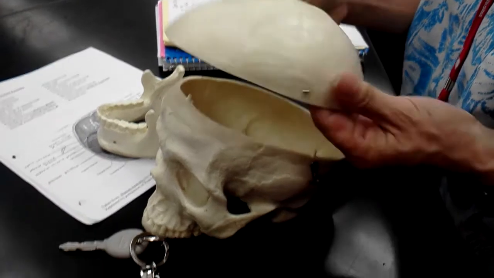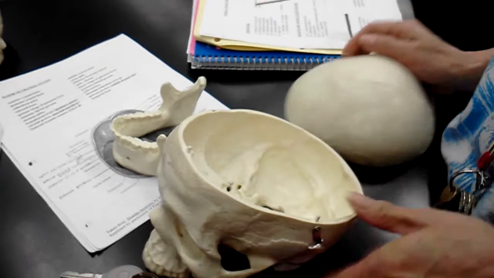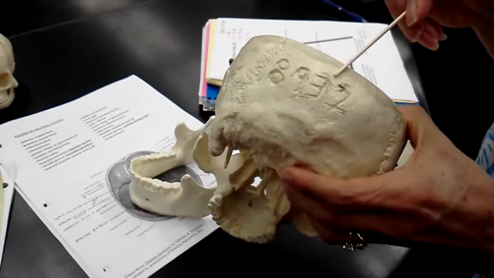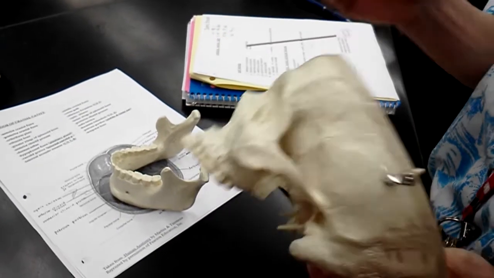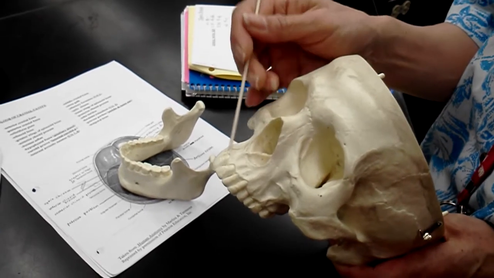Okay, ready? Okay, this is the frontal bone, parietal, occipital, temporal, zygomatic, nasal, maxilla.